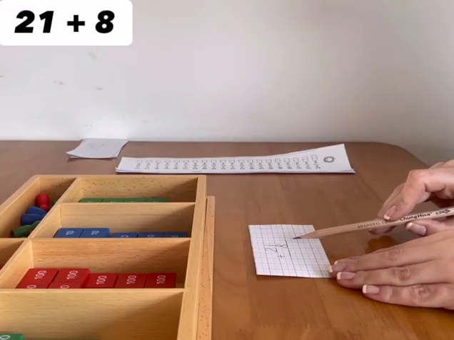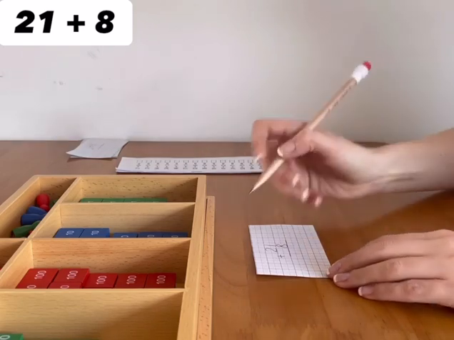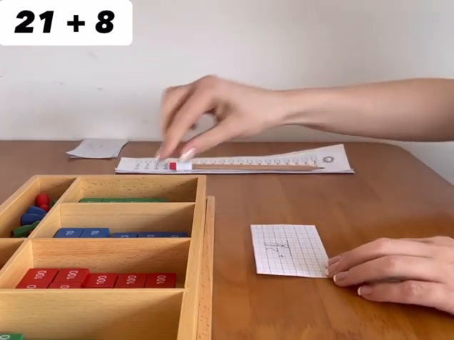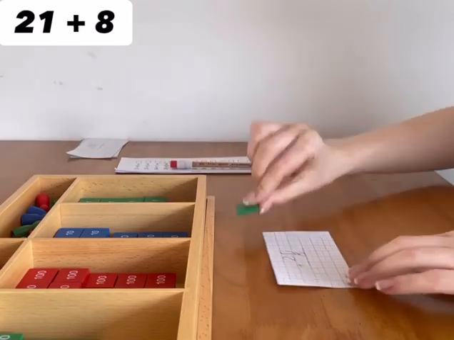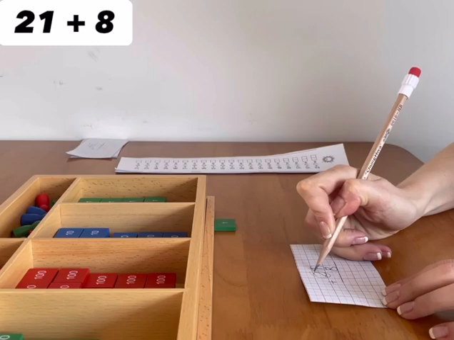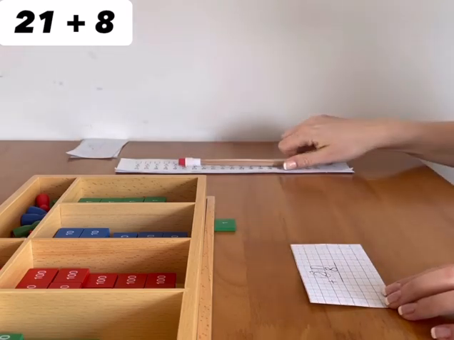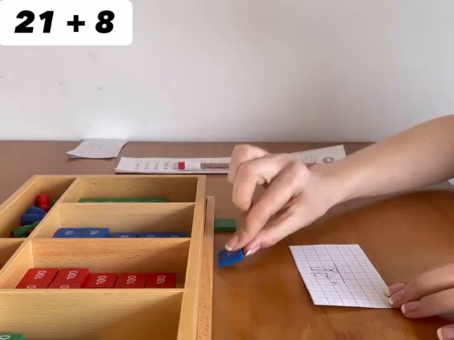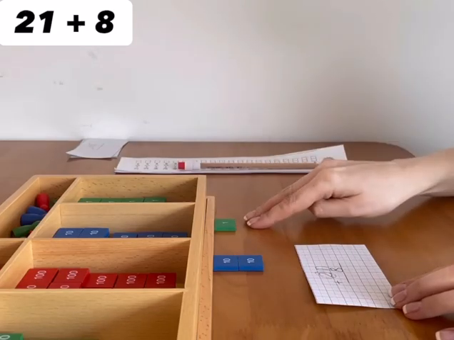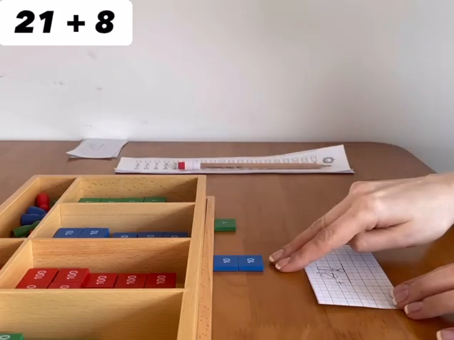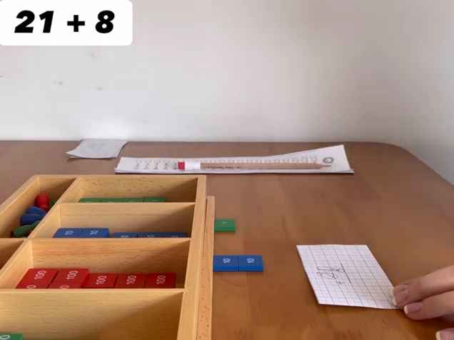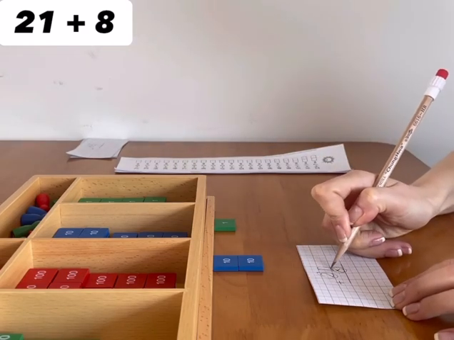21 plus 8. We take 1 unit. 20 is 2/10. We take 1/10, 2/10. 1 unit, 2/10. 21. 8.